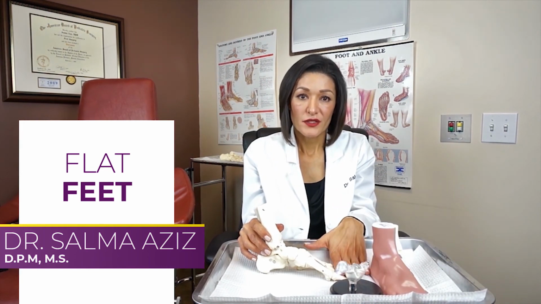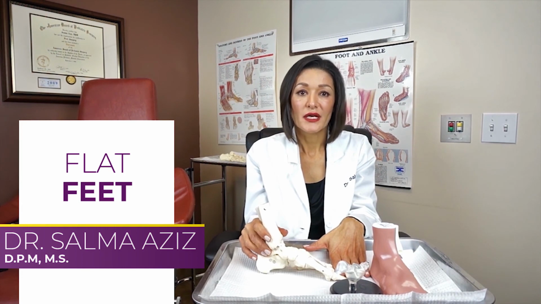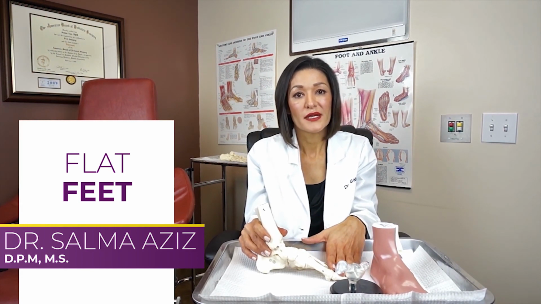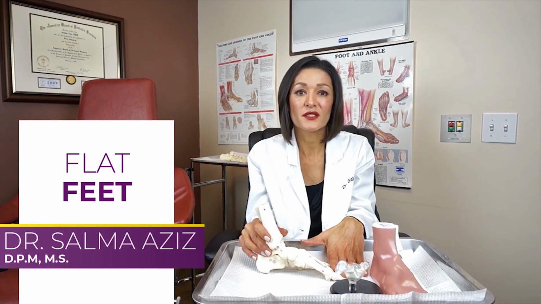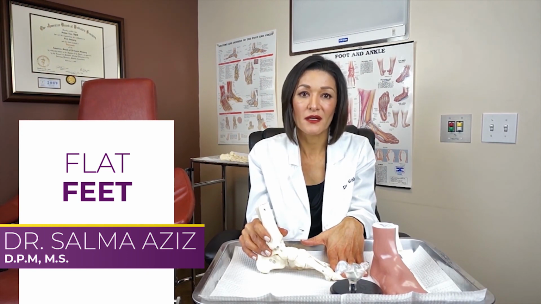So as far as flat-footedness is concerned, again, the big thing to remember is it is well worth it for you to get an early diagnosis so that you can get the benefits of the early treatments that are available for flat-footedness.